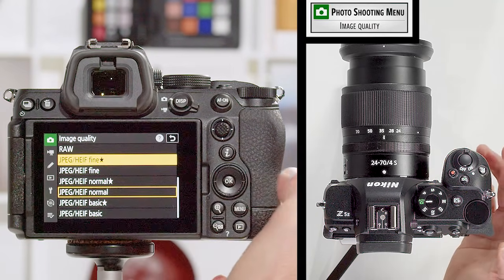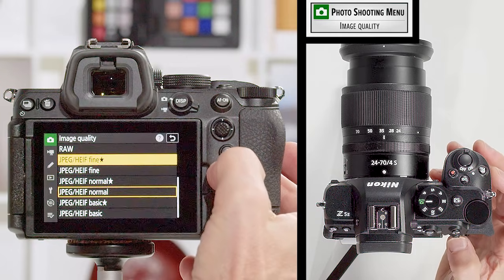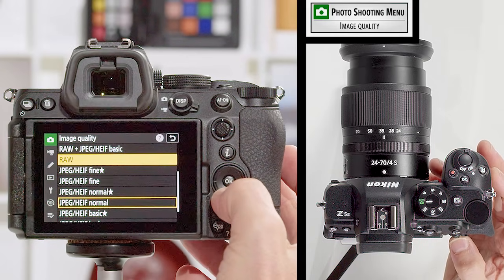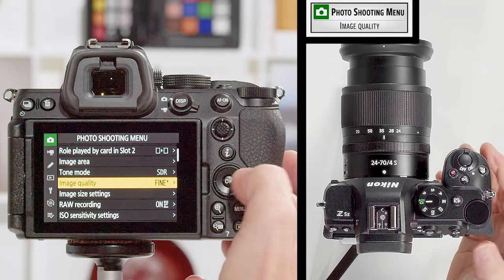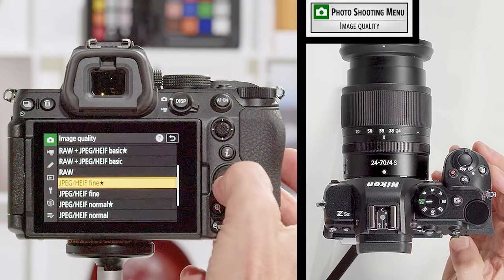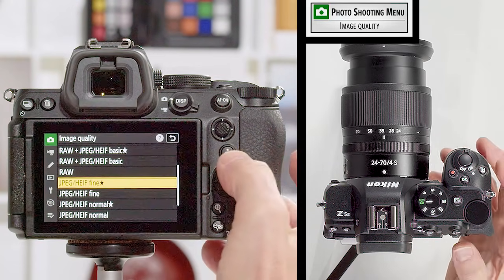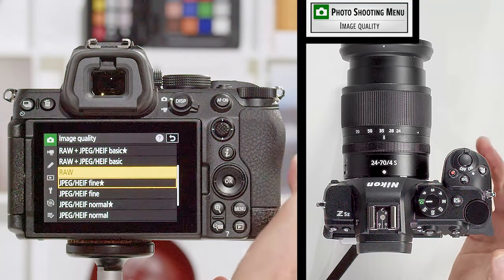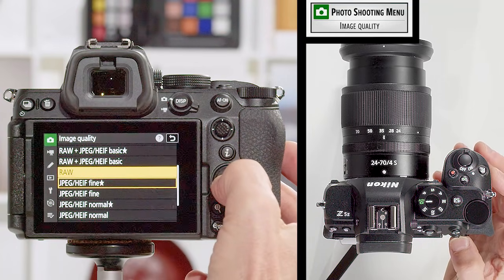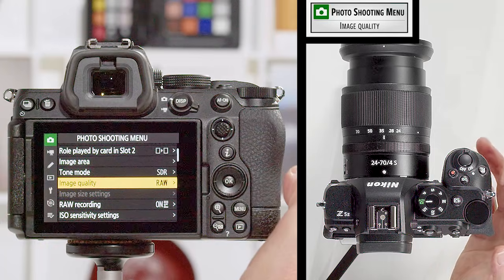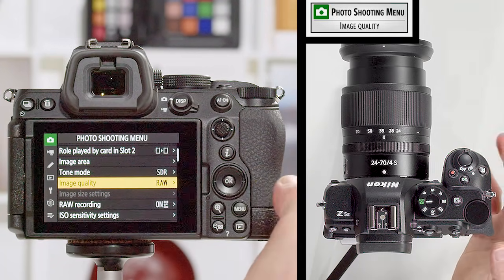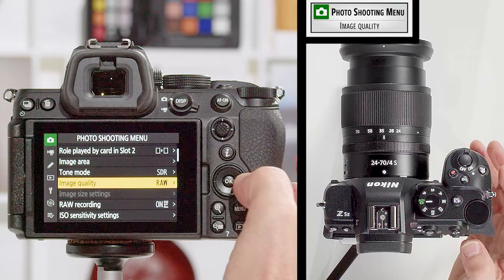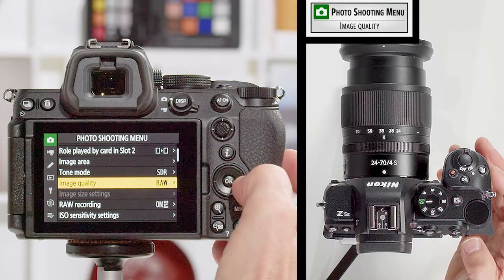If you wanted to shoot JPEG because you didn't have the right software for RAW or it was too large a file, I would choose the JPEG fine with the asterisk. That's going to get you the highest quality JPEG, give you the most versatility to work with. But I'm going to select RAW because I want the highest quality options available in the camera. I think that's going to be best for most people. As long as you have the software to work with things afterwards, this is going to be a great option.